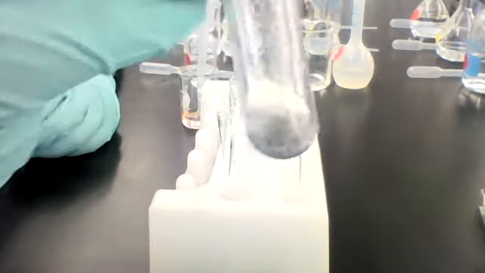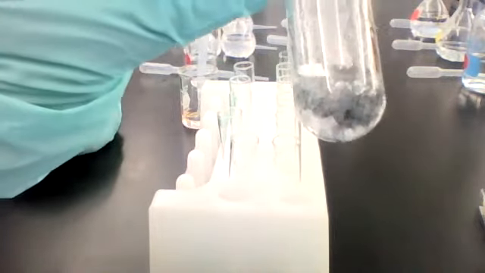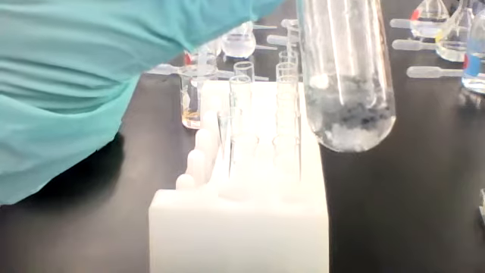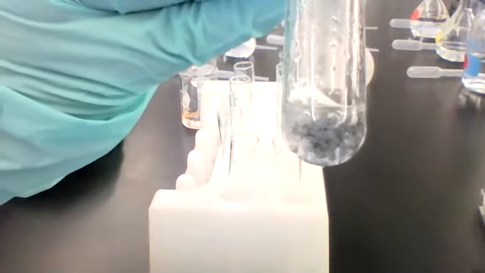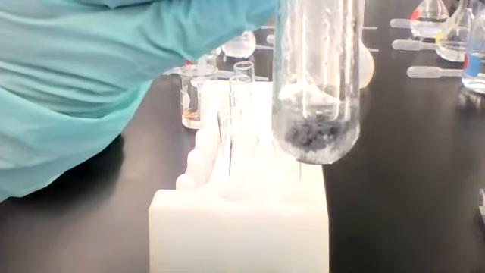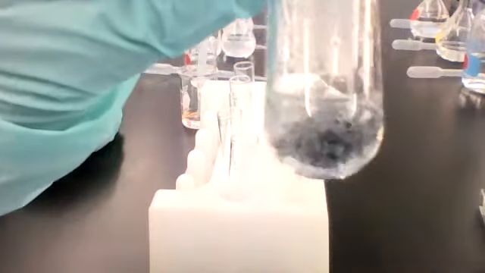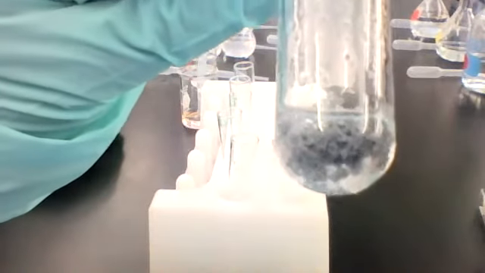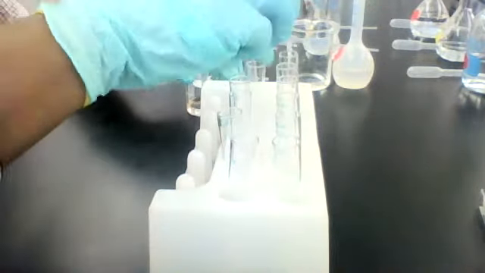It's going to keep going until all the zinc is consumed. We'll know the reaction is over when all the bubbling stops. It's still going. All right, hopefully we got that. You can come back and check on it afterwards. But for now, that's what's going on.